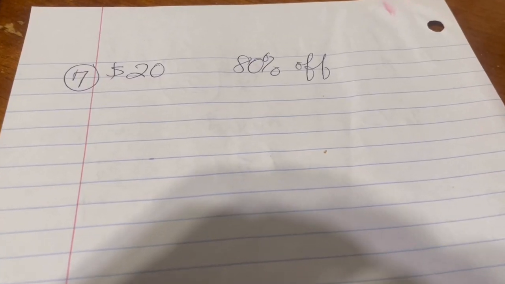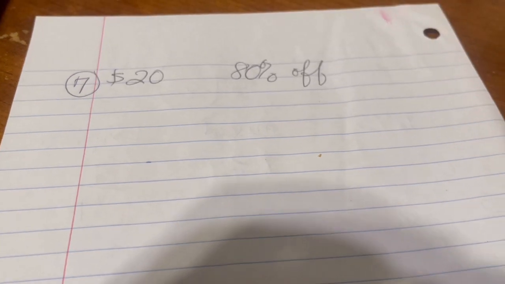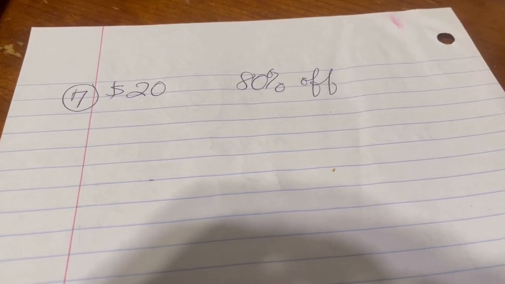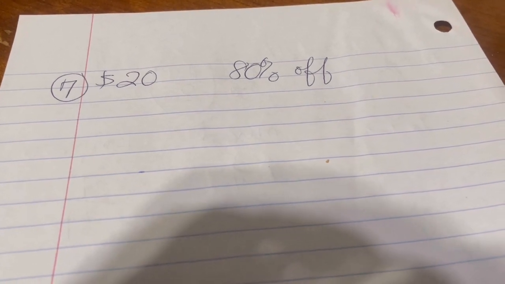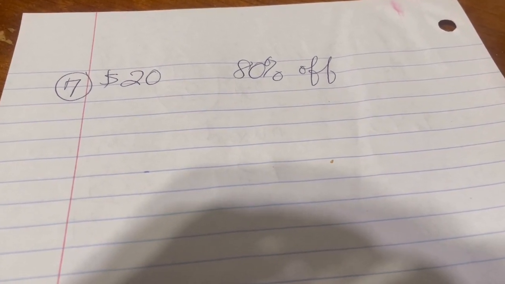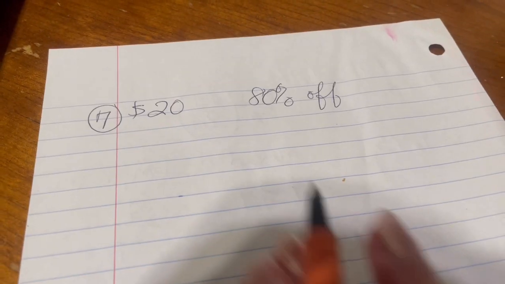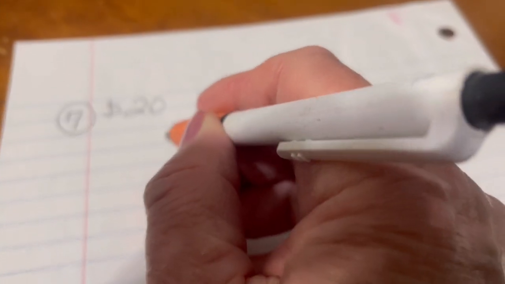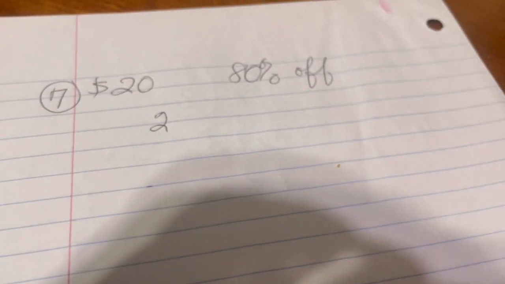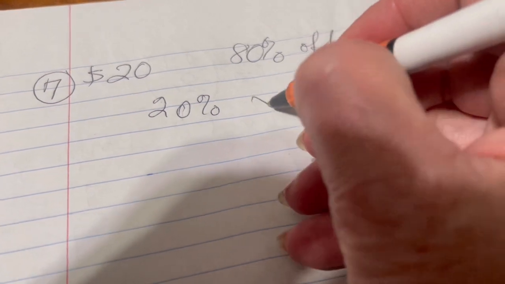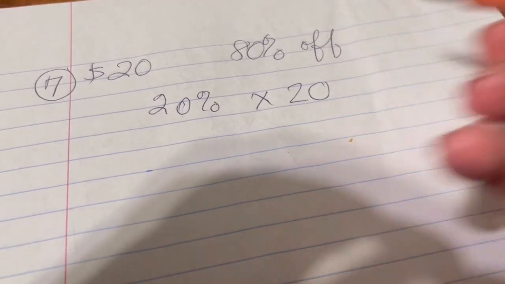Okay, now remember that 100% is a whole. So if they're going to give you 80% off, that means 20% is all you are paying. The easiest and quickest way to do this problem is to say 20% is what I'm paying times $20.